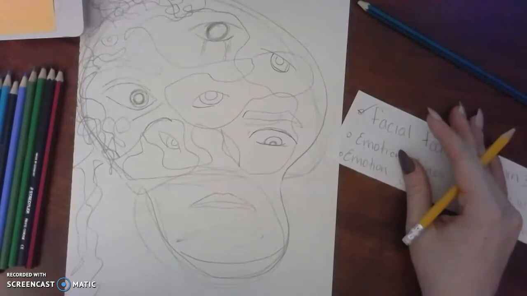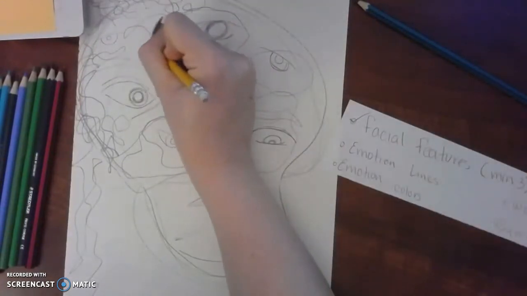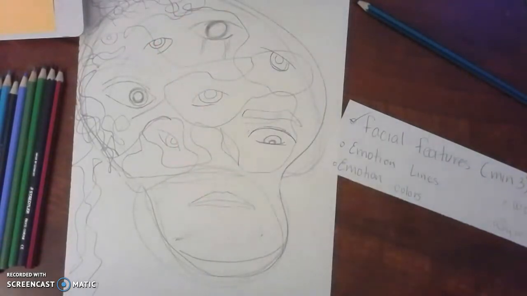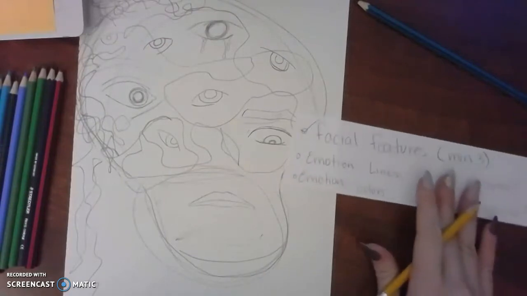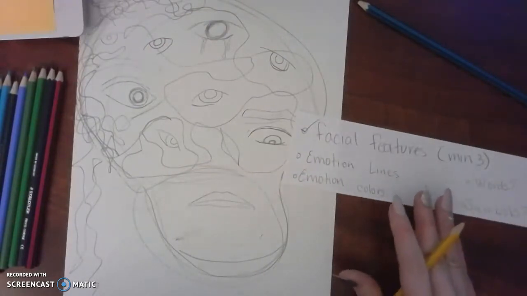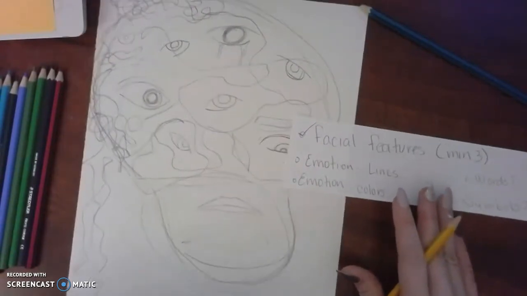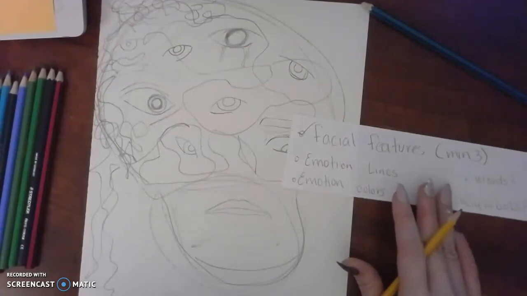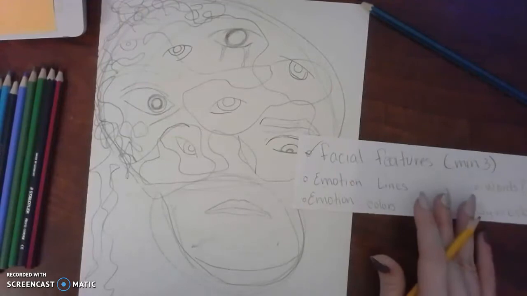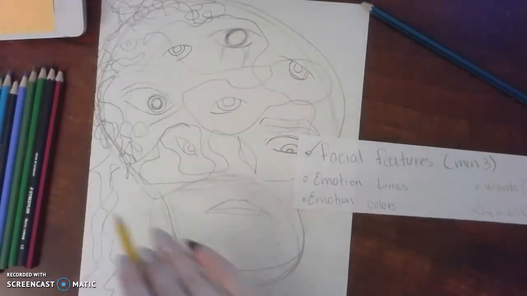Mine is very abstract. Your artwork might be a little bit more literal, like facial features in the correct spots if you want it to happen. Number 2 is you need to have emotion lines. Thinking back to our planning day, we planned out our emotions, our lines, and our colors. My emotions are a little bit of chaotic thinking, maybe a little bit of anxiety, and we know that those lines are very scribbly and random.